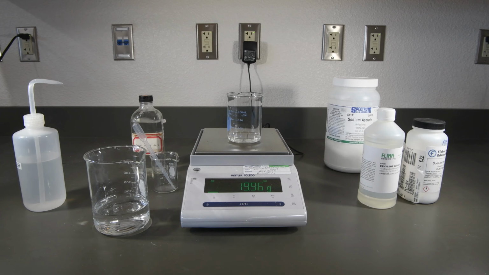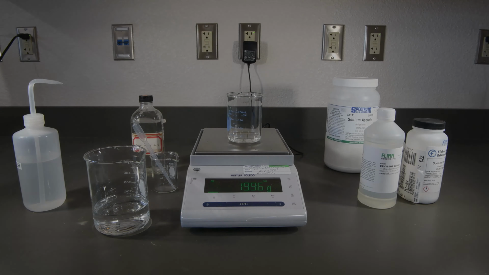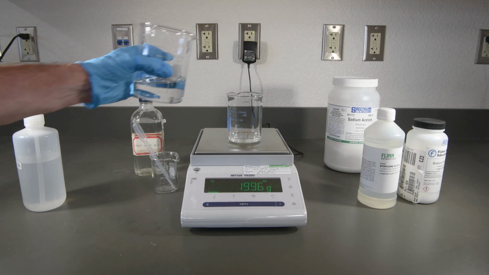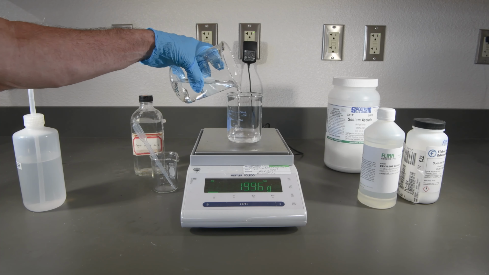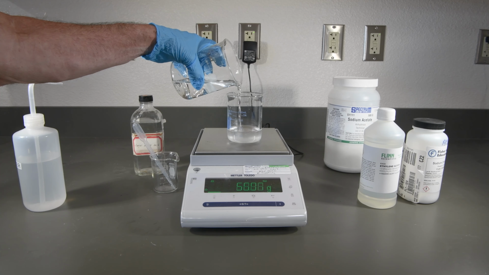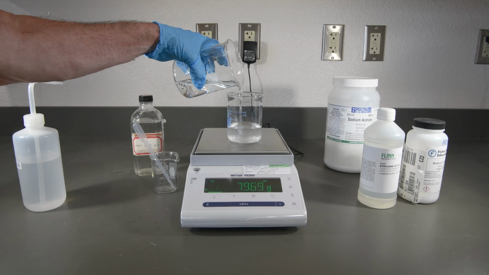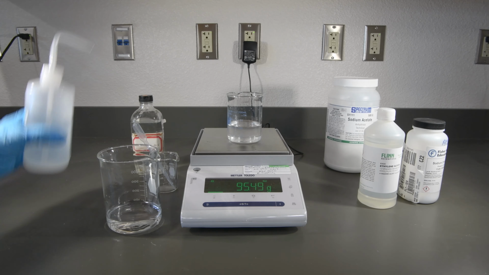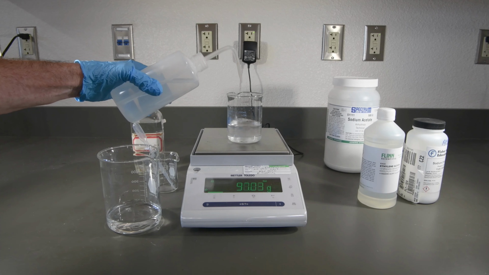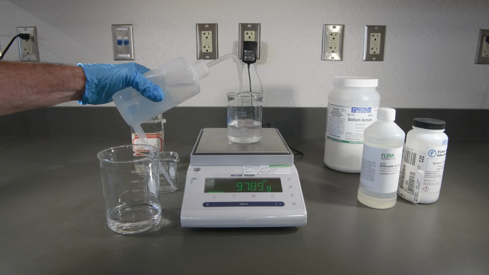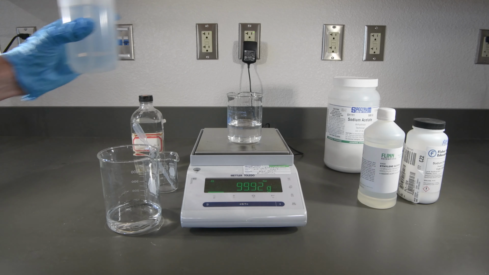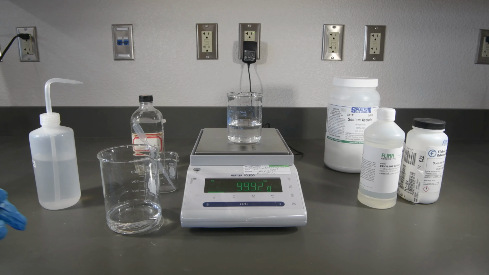Now we need to measure the mass and volume of each of those solutions. But let's not forget, of course, to add our water. We'll need to bring this up to 100. And that looks good. Now we're actually done. That's all 16 solutions.